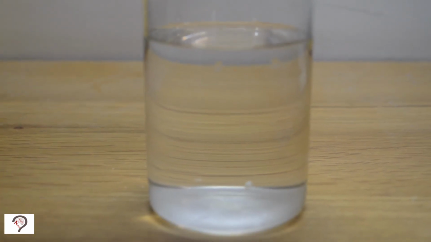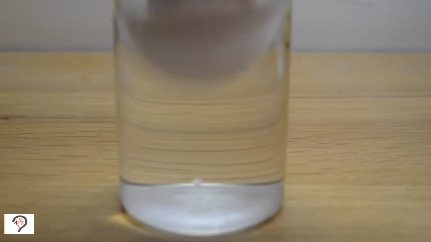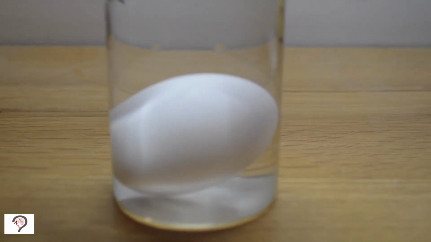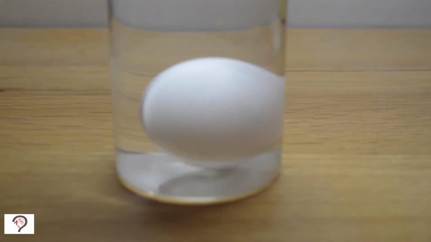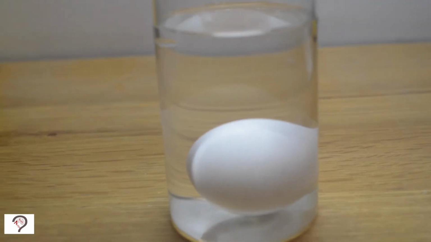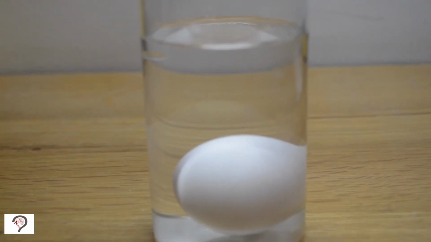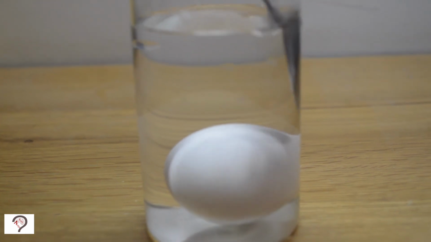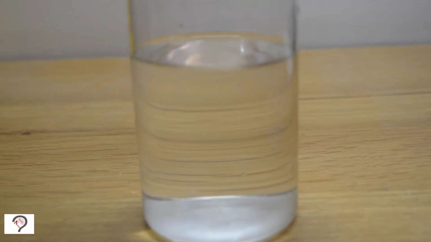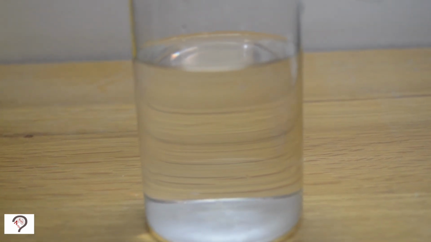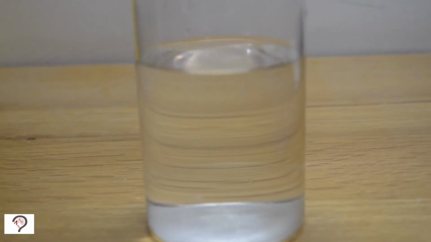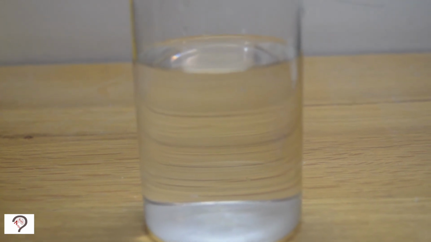In the last experiment, we'll take a glass of water and put a raw egg into it. The egg sinks in the water. How can we get the egg to float in the water? The egg sinks because the density of the egg is more than that of the water. For the egg to float, the density of water should be increased. So how do we do that?